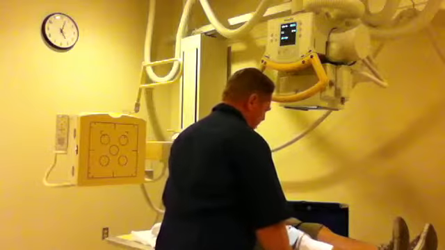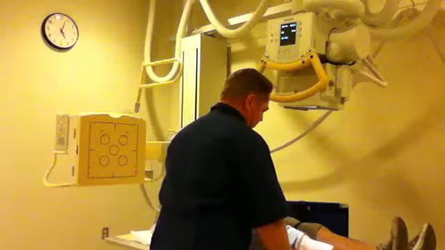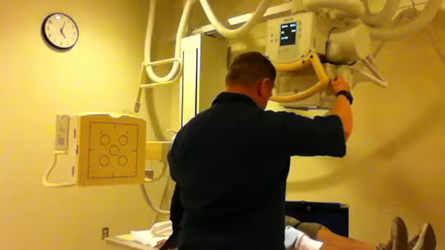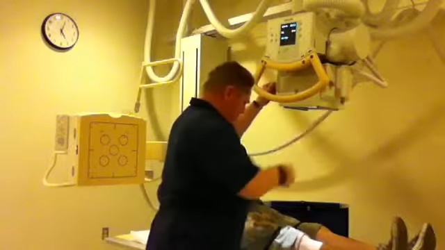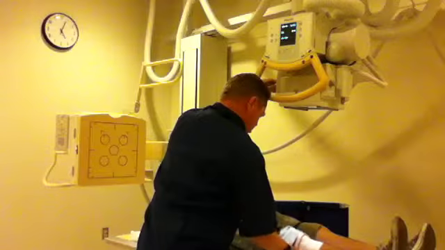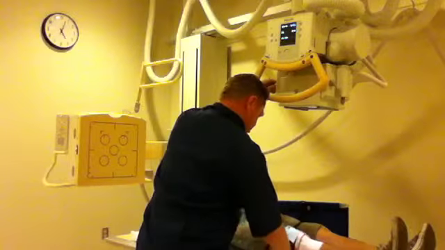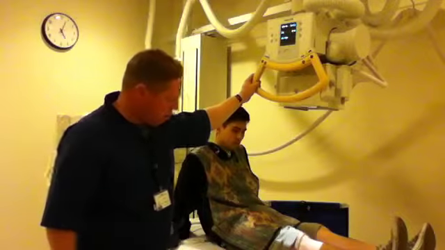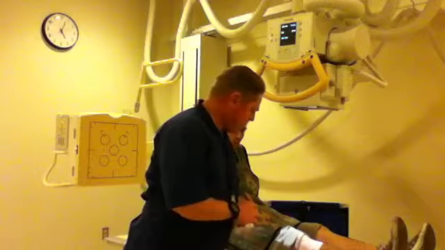This is the AP. I'm starting with the AP knee. I'm going to do this 60 at 3 for my technique.